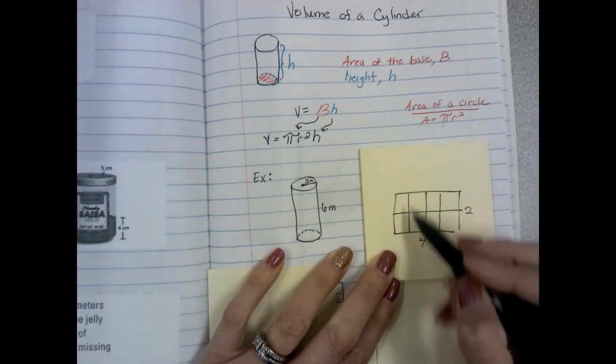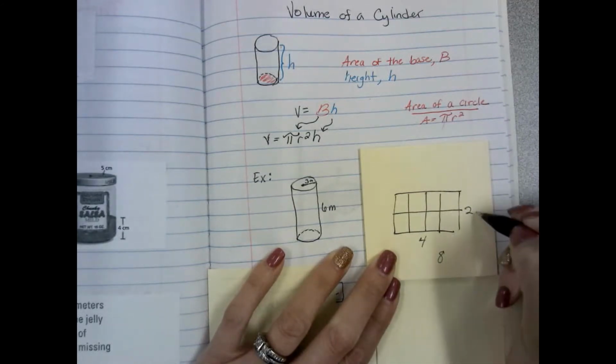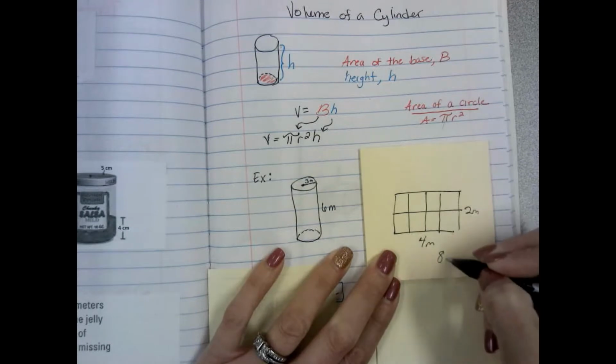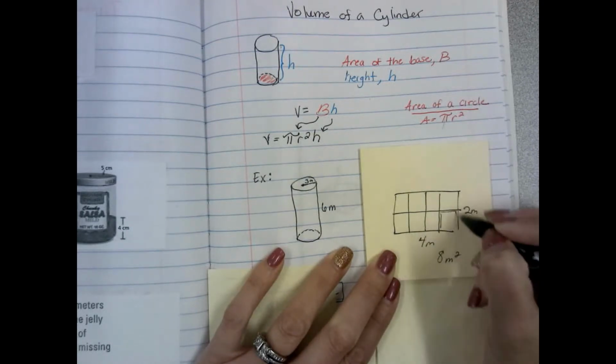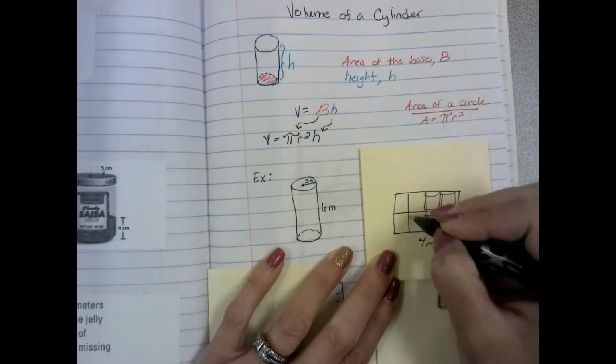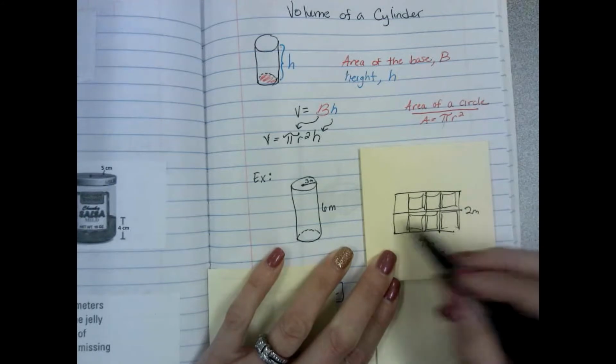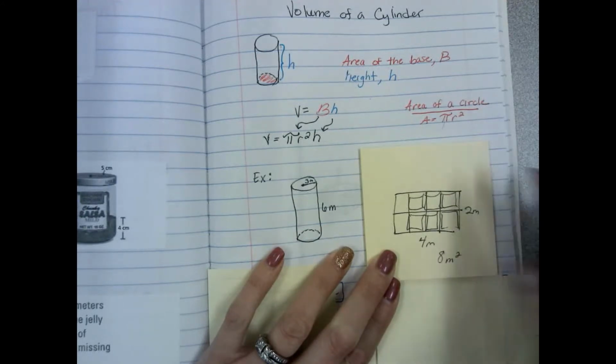In this case, 8, we'll call these meters too. Units squared, because these are 1 by 1 squares, meters squared. It takes 8 of those squares to fill this object.